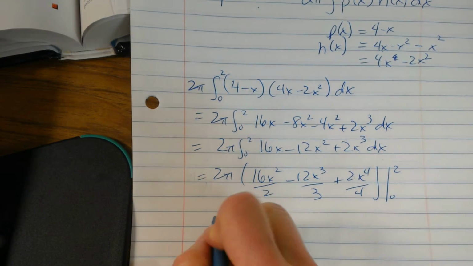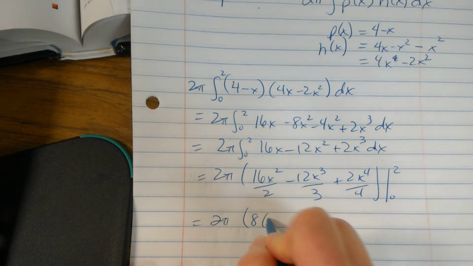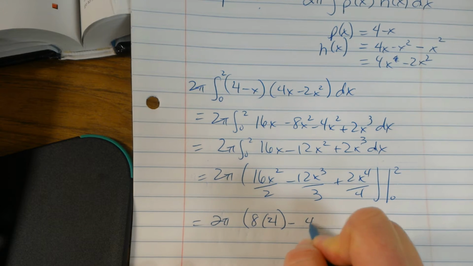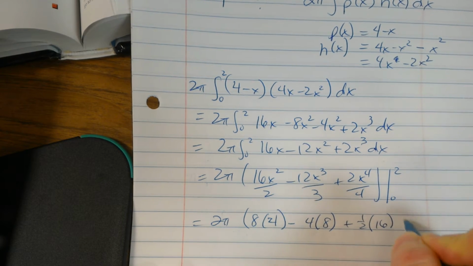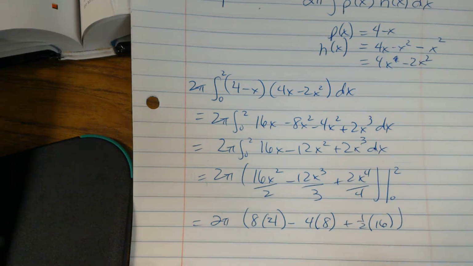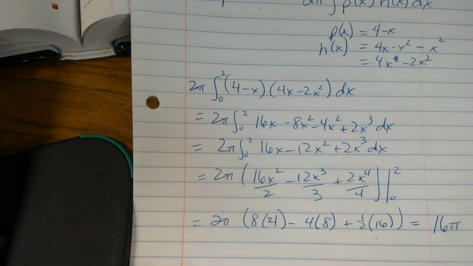So if I plug that in, 2 squared is 4. It's 4 times 8. That's 1/2 times 16. When I plug in 0 again, everything's 0. So let's see. These two are going to cancel. That's going to give me 8 times 2, so it's going to give me 16 pi. So that would be my answer for my volume.